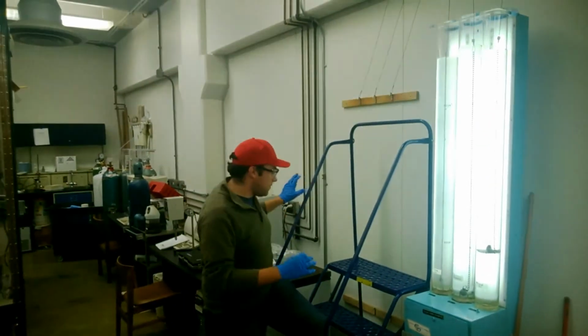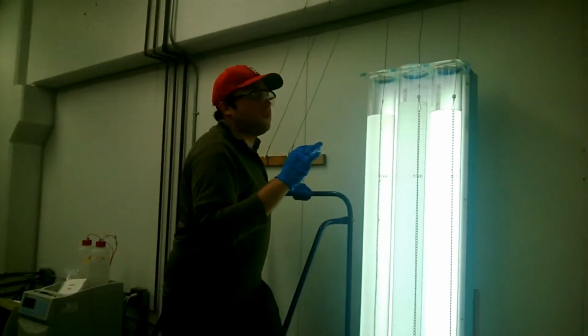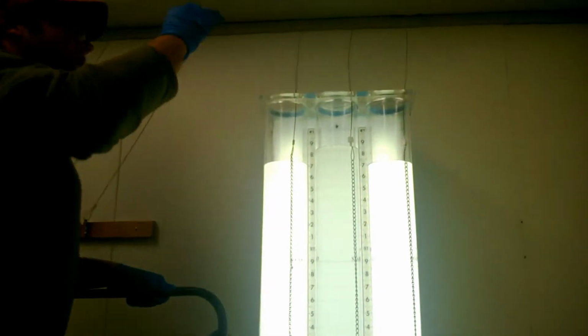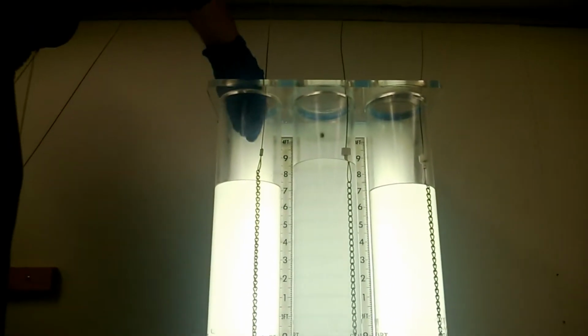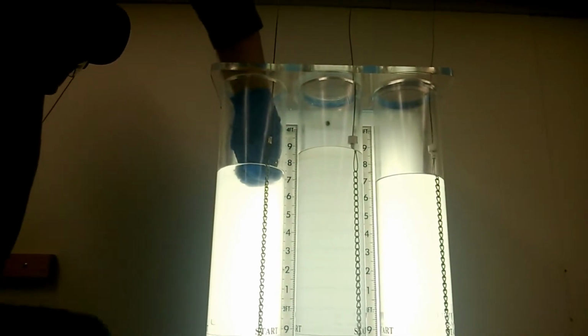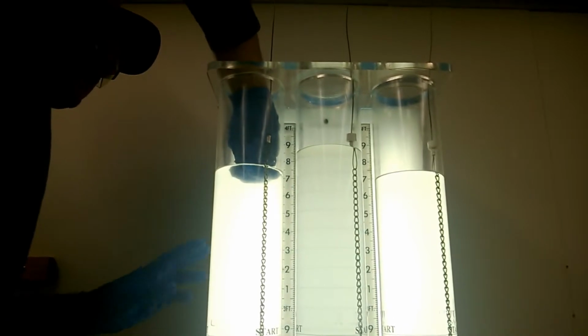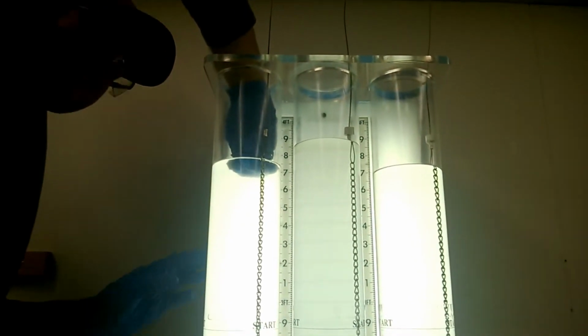So in this part of the experiment, we have our sphere, and it is very important that you wet the sphere before you let it go. So I will demonstrate as such. Also, it is important to remember to keep the sphere as close to the middle of the cylinder as possible so you can reduce any effects that the boundary wall might have while falling.